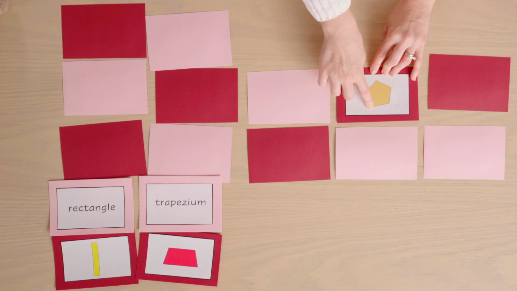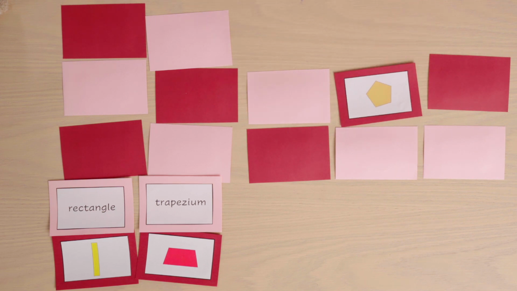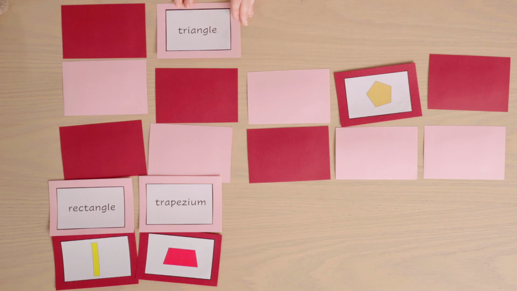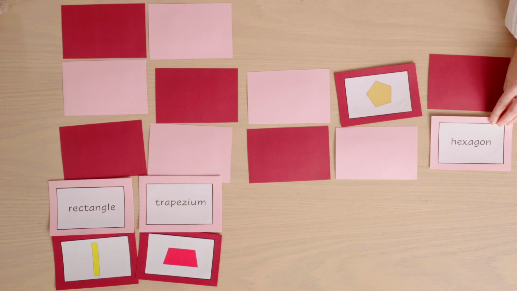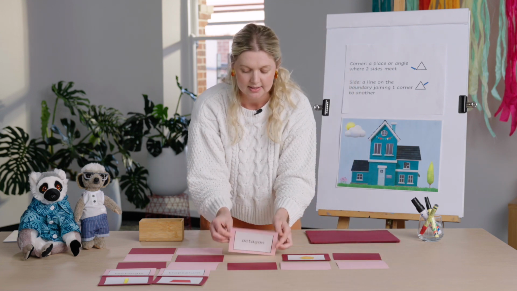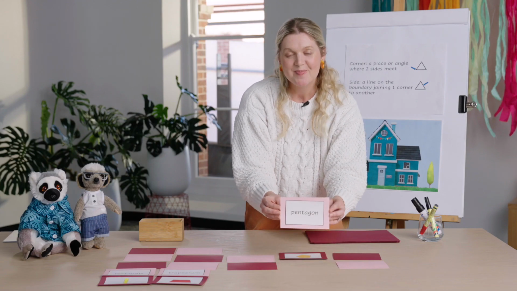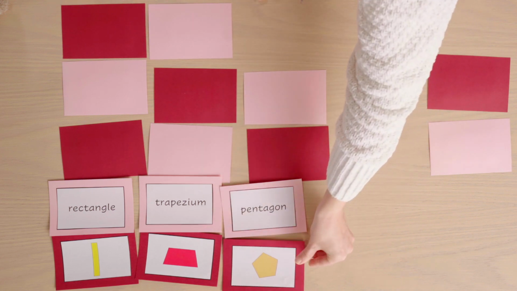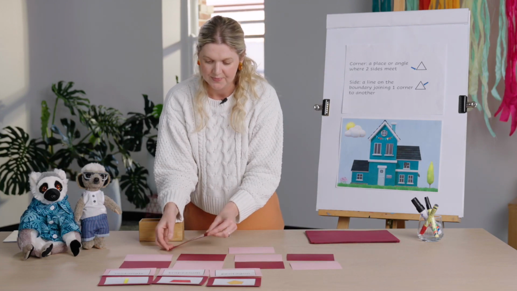Oh, let's count the sides. 1, 2, 3, 4, 5. What do you call a shape with 5 sides? Let's see. Is it a triangle? No. Is it a hexagon? No, it sounds like hexagon, but it's not an octagon. It's a pentagon. Let's put that here. Okay, let's move this here and let's find our next pair.